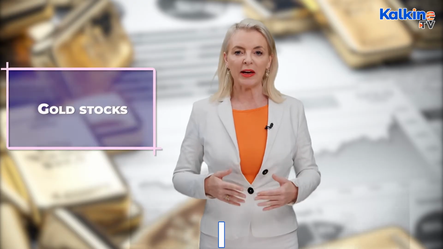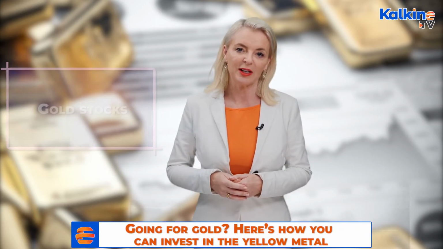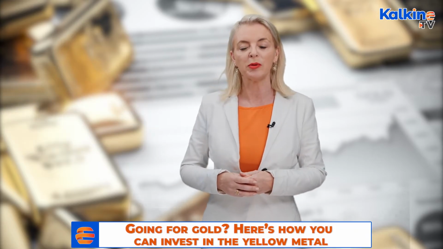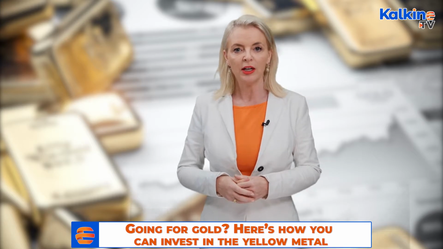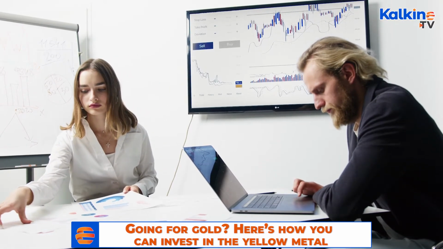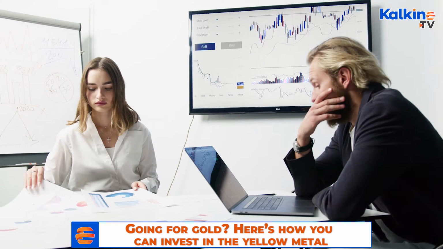So then we have the basic gold stocks. Owning shares in the companies that deal with the yellow metal can also provide an indirect exposure to gold. There are several firms which also offer regular dividends to their shareholders.